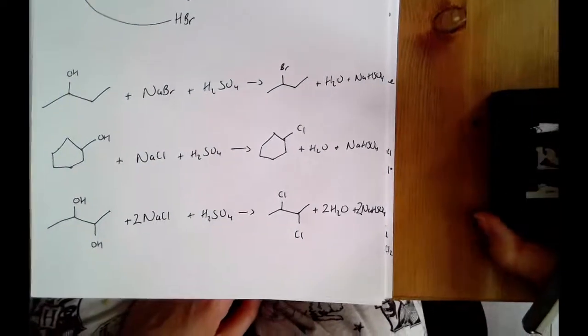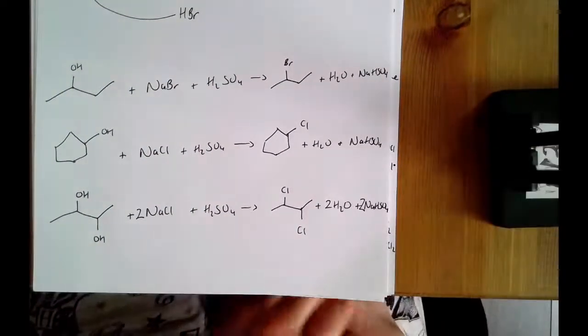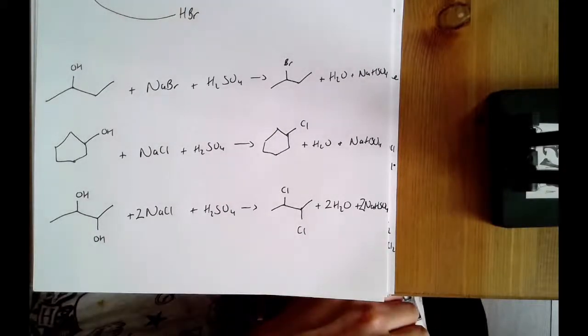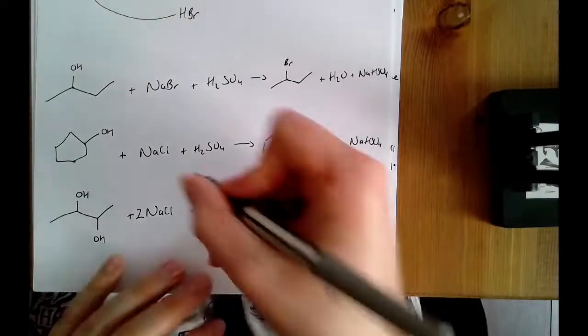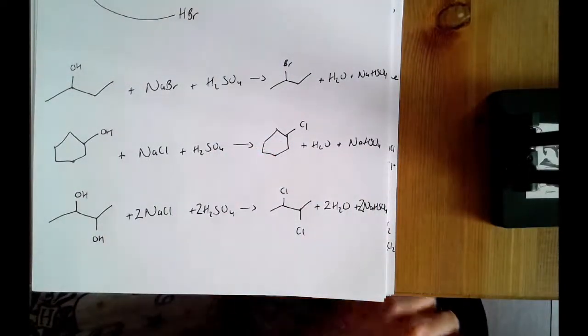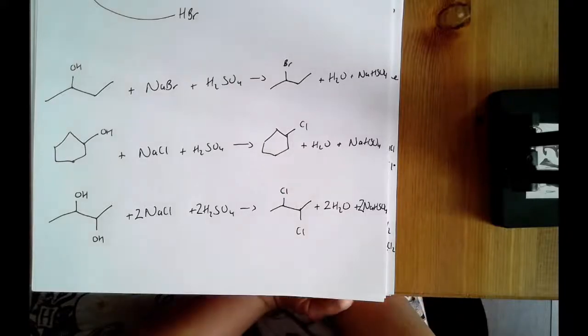So again, these reactions are always the same. You're just going to swap the OH for the halogen. Just make sure you are aware of your extra products so that you can write the full balanced equation.